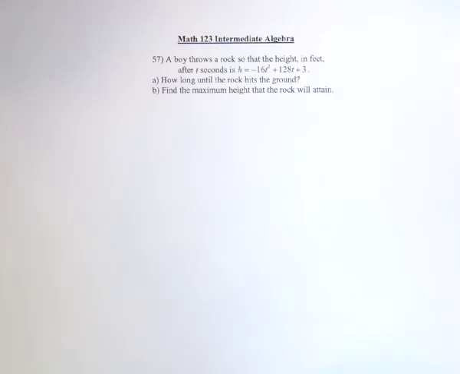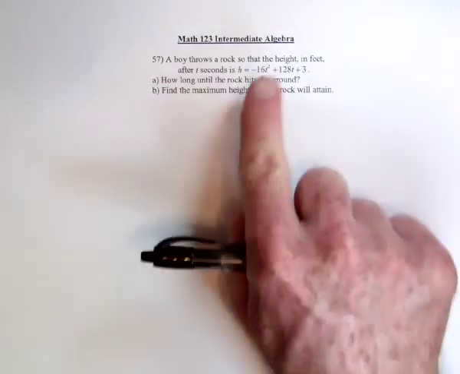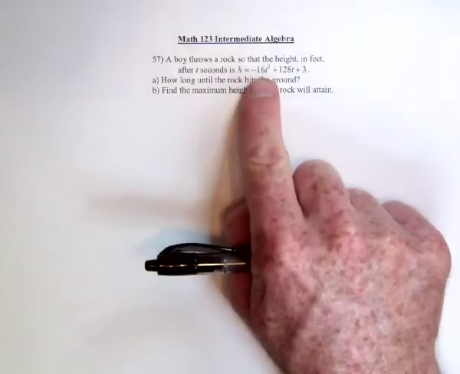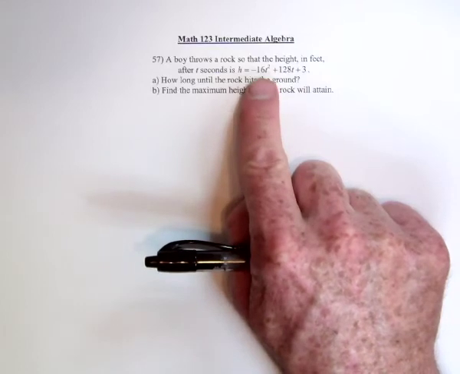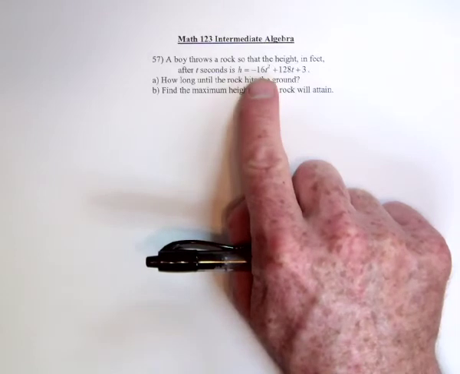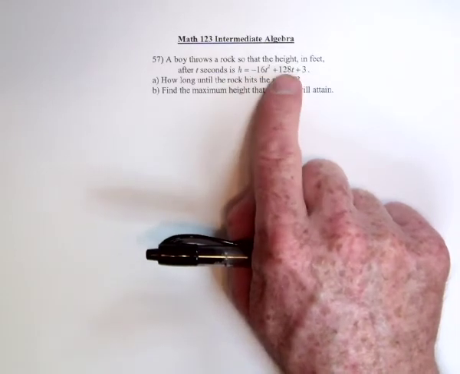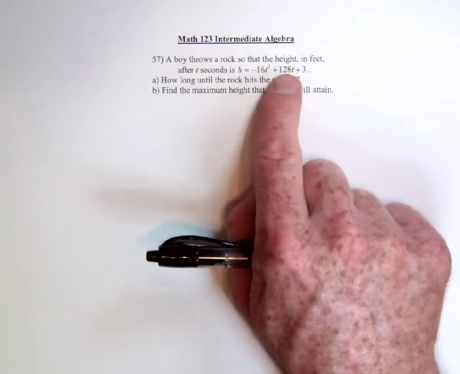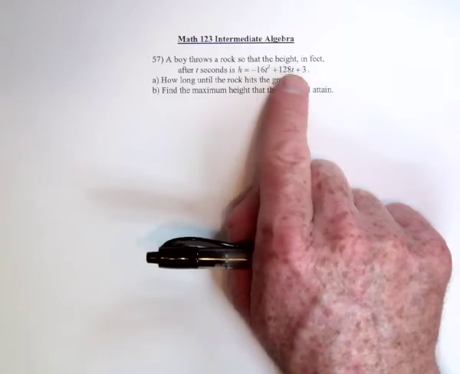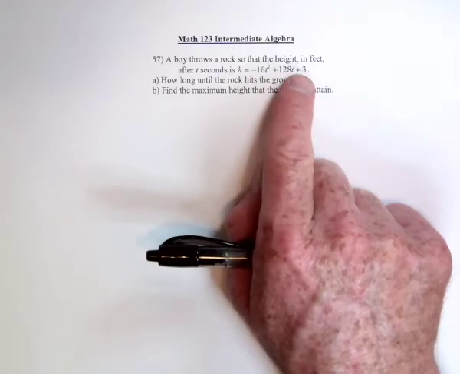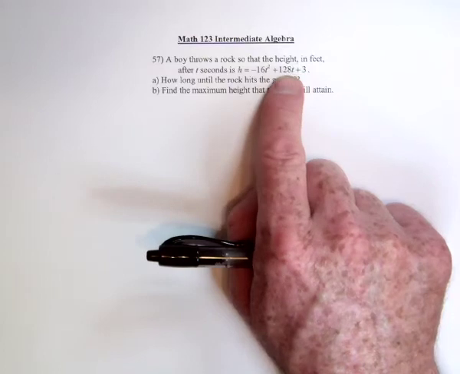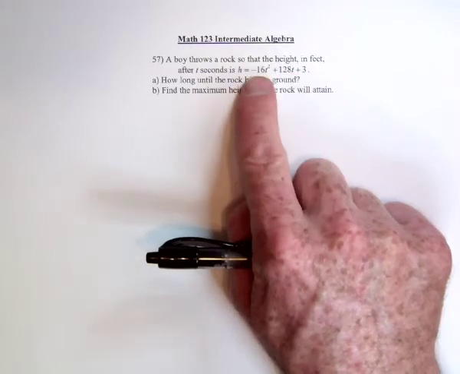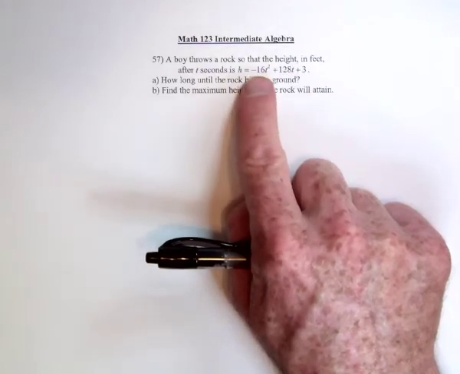A boy throws a rock so that the height in feet after t seconds is given by this formula right here. So this actually comes from physics. If you throw something into the air and it doesn't have an engine attached to it that can propel it, so just a rock or a baseball or something, then this is how fast it was thrown, 128 feet per second. It was released at a height of 3 feet off the ground. Notice these are both positive. And then this is gravity pulling it back down.